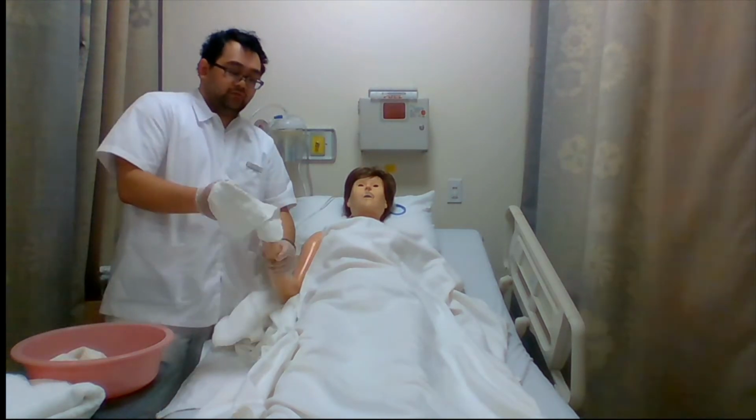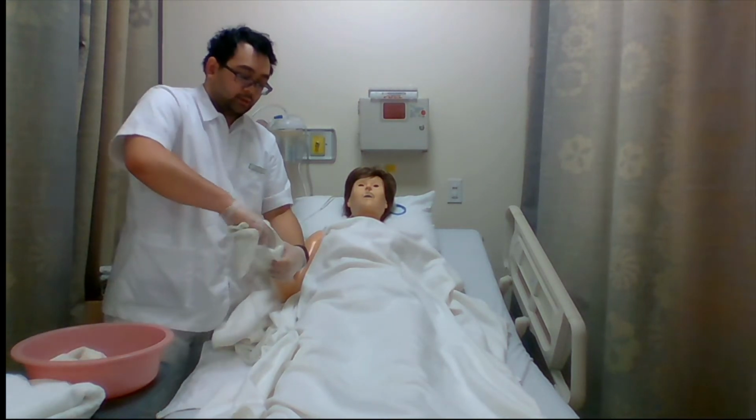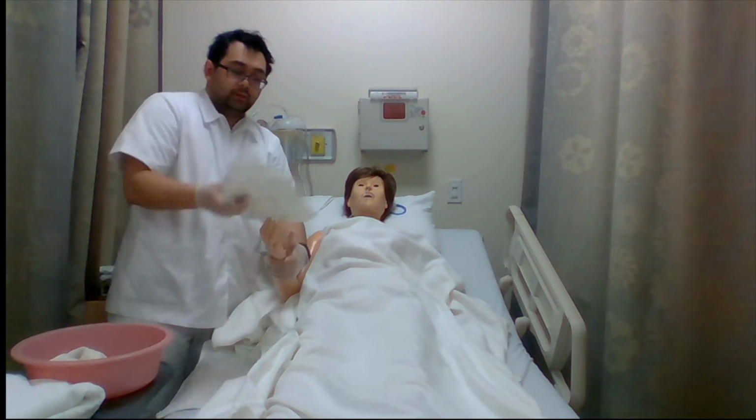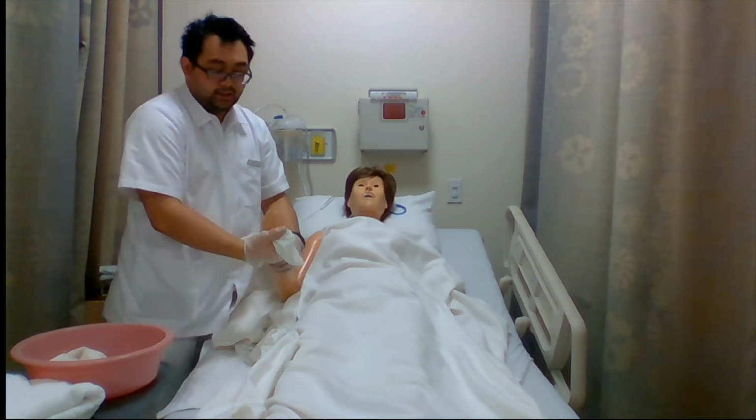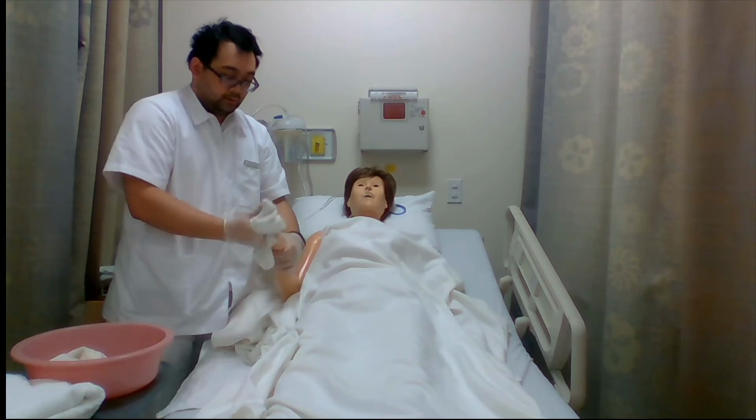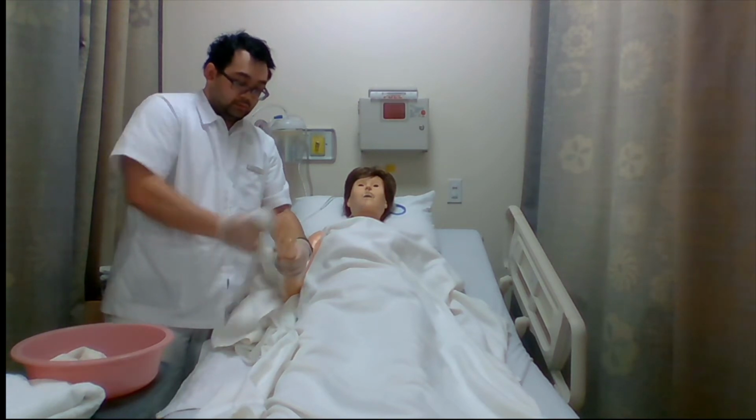Distal to proximal, so fingertips down to the wrist. Now that the bed has been lowered, it's safe for me to go. Make sure you're getting in between the fingers.